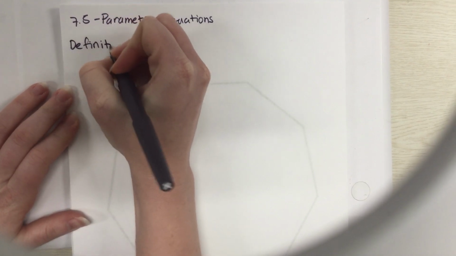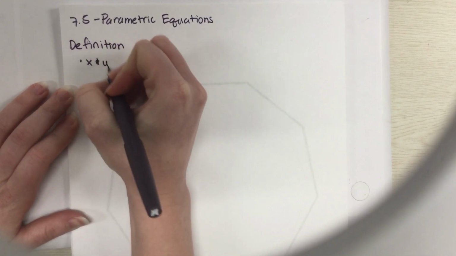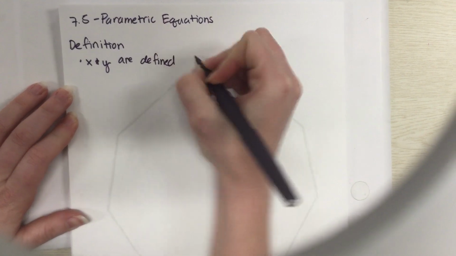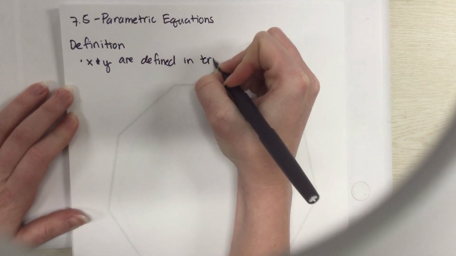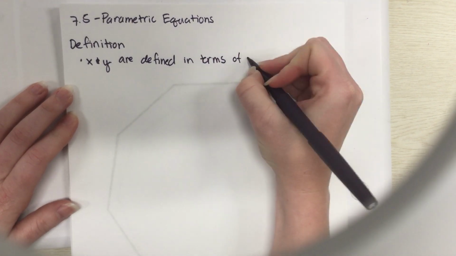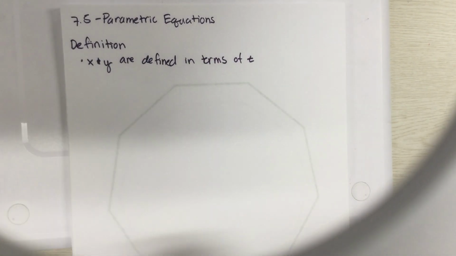Okay, so parametric equations. We've done this back in the trig section, so some trig is going to come back, and it's okay. For the definition of a parametric equation, I'm just going to do bullet points today. x and y are defined in terms of some other variable, and most of the time that other variable is t.